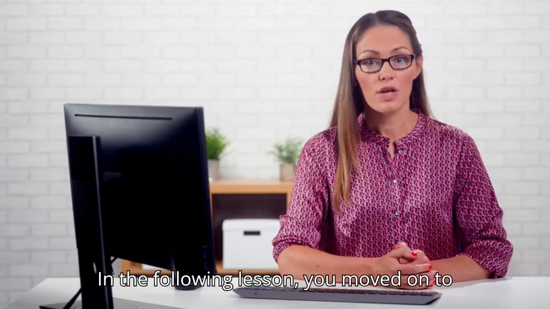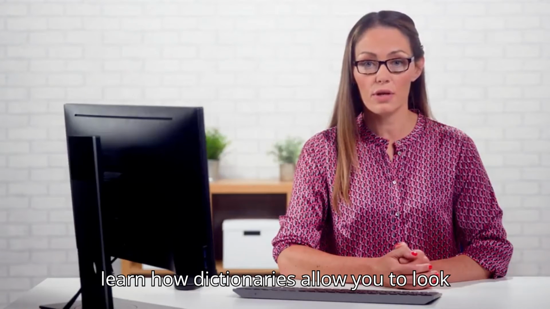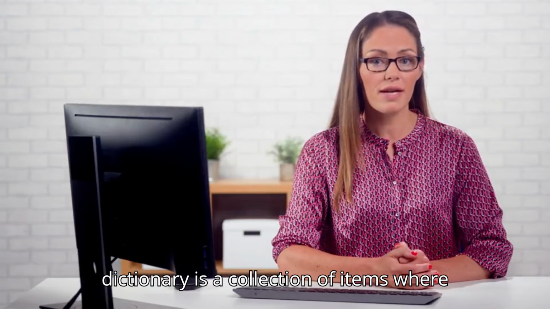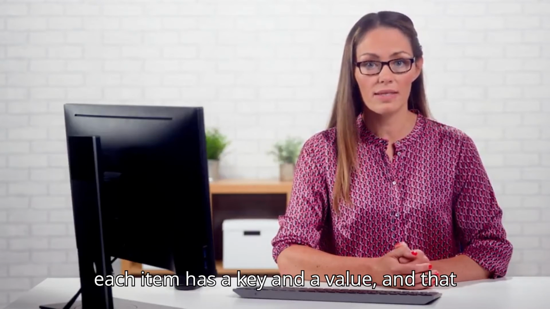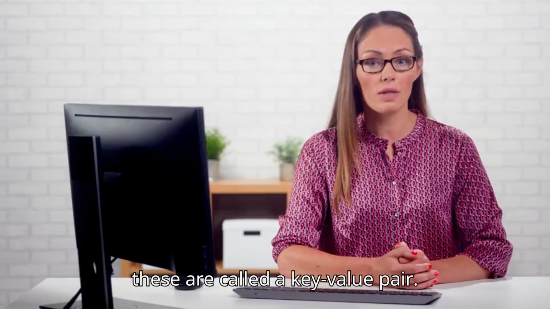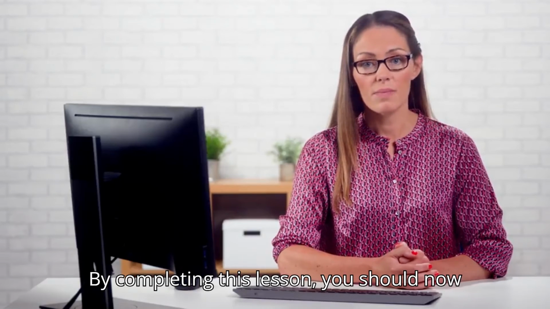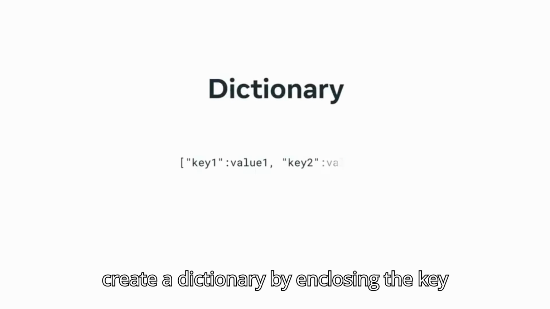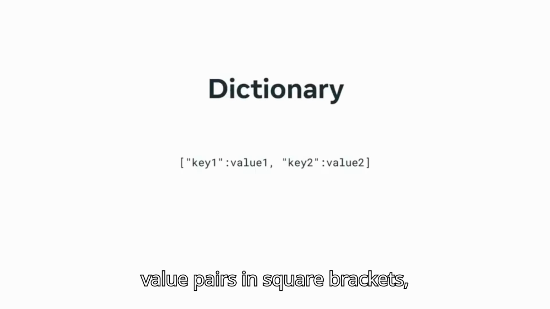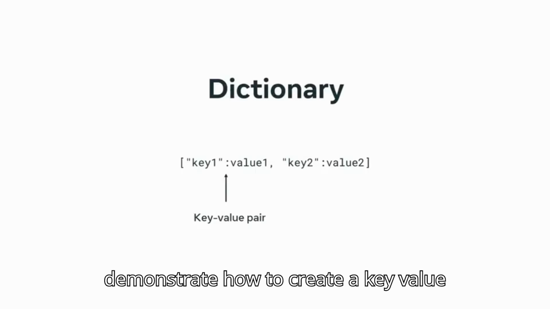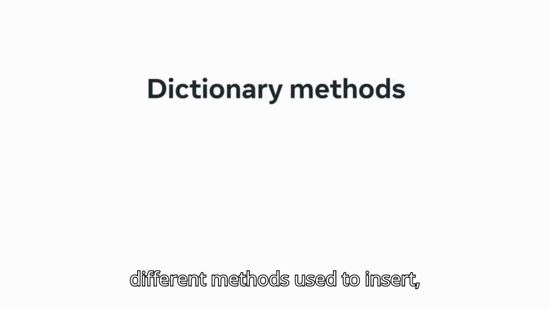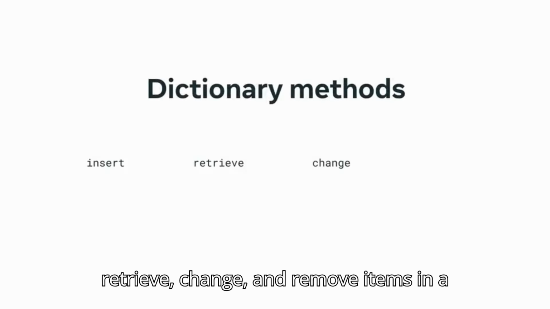In the following lesson, you moved on to learn how dictionaries allow you to look up values based on their identifier. More specifically, you learned that a dictionary is a collection of items where each item has a key and a value, and that these are called a key-value pair. By completing this lesson, you should now be able to describe what the function of a dictionary is, demonstrate how to create a dictionary by enclosing the key-value pairs in square brackets, demonstrate how to create a key-value pair by separating the related elements with the colon, and describe the different methods used to insert, retrieve, change, and remove items in a dictionary.